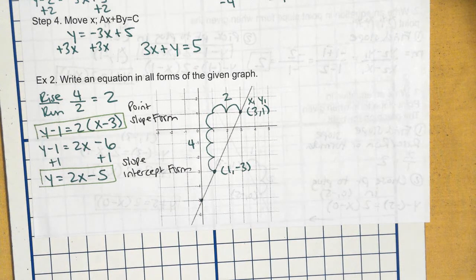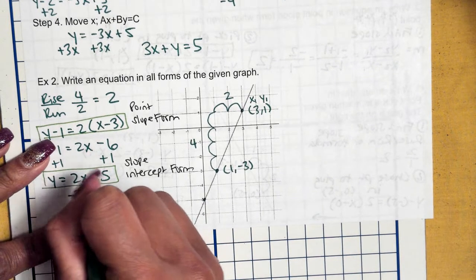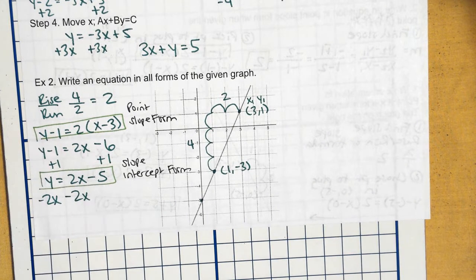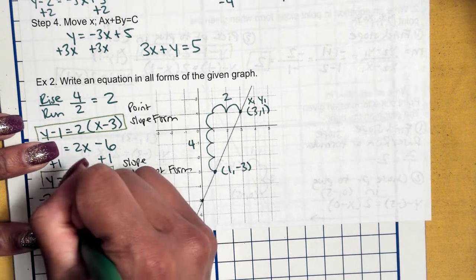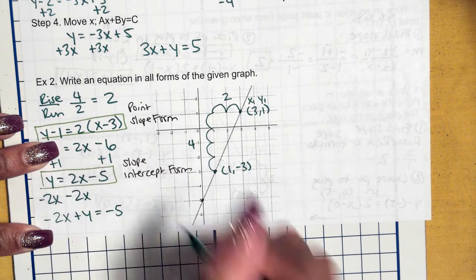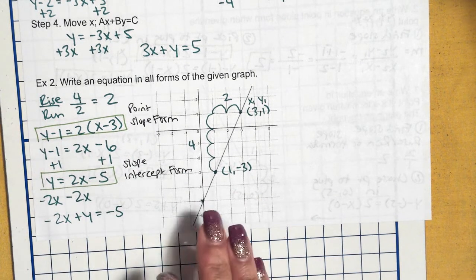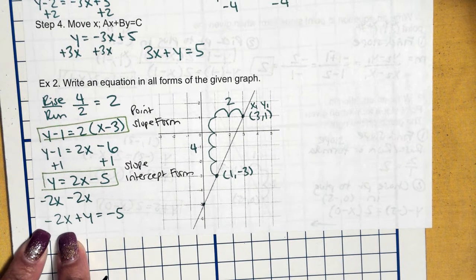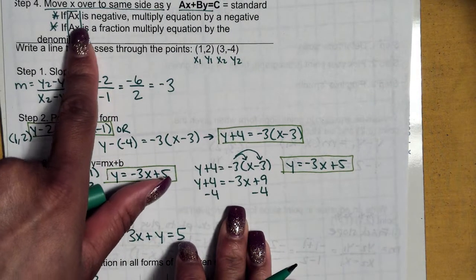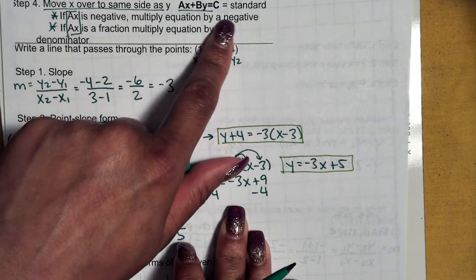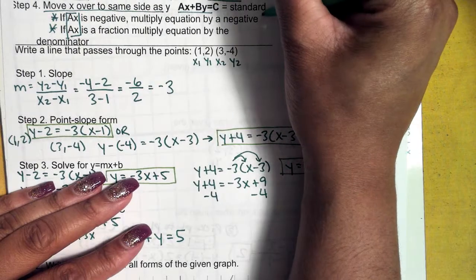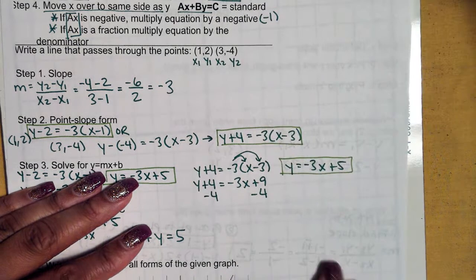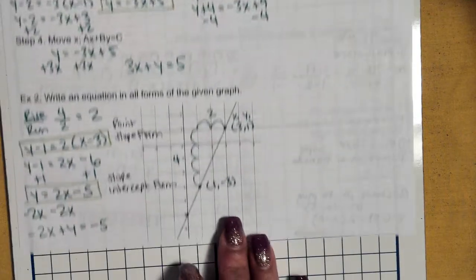So when we do standard form, we have to move the x over. So I'm going to move the x over by subtracting. So then I'm left with -2x plus y equal to -5. Okay, so this is where in standard form you have to check. Do I have a negative or do I have a fraction? And look at ax. Ax does have a negative to it. And our step says if ax is negative, we have to multiply the entire equation by a negative. What we mean by a negative, we mean by a -1. Okay? So we're going to do just that.